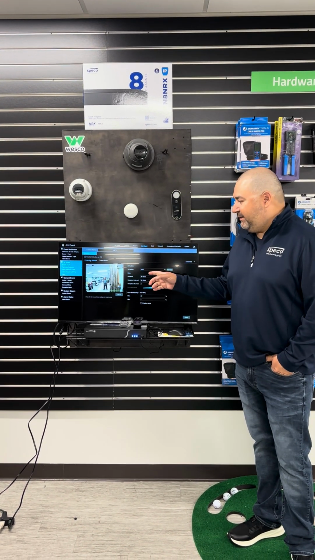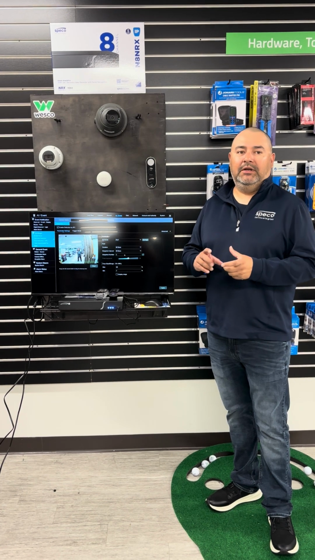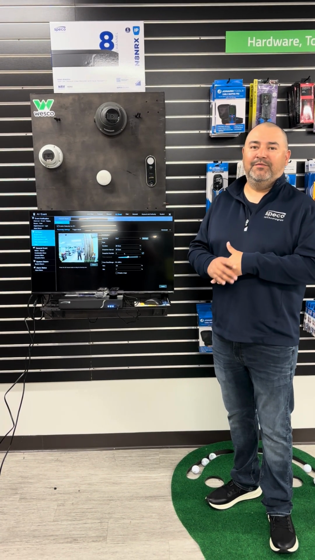So what I'm going to help explain today is the difference between face detection and face recognition. There are two completely separate topics. It starts on the camera side. The analytics are actually built into the camera, known as edge-based analytics.